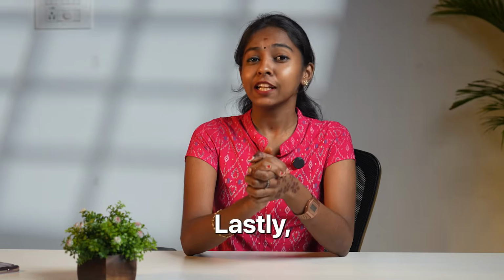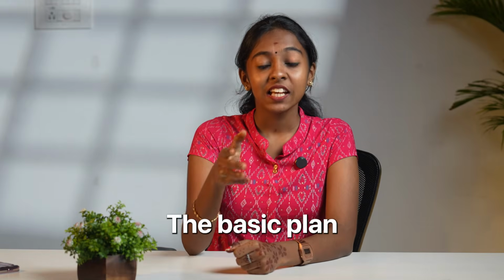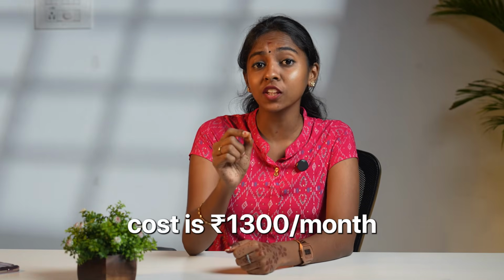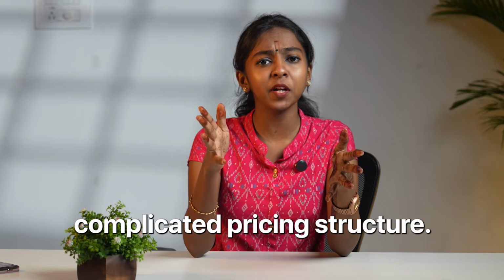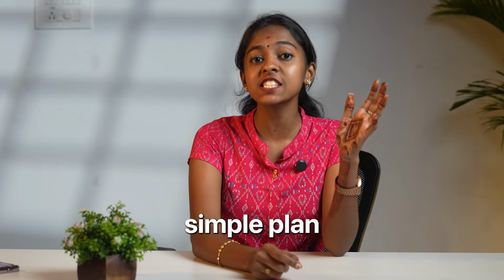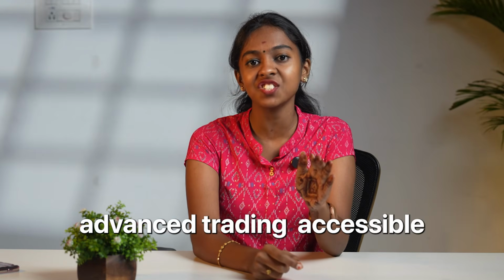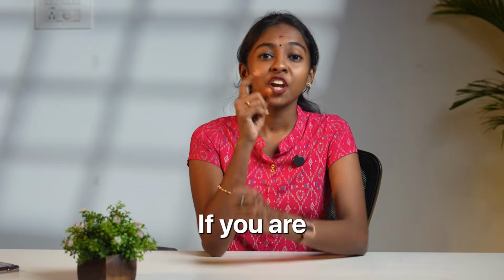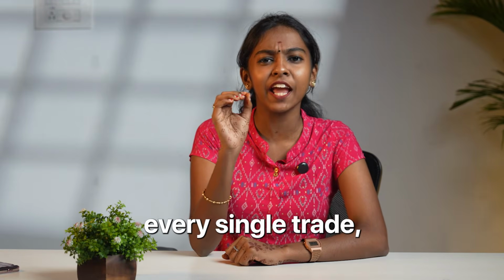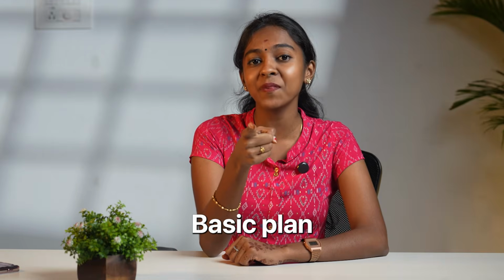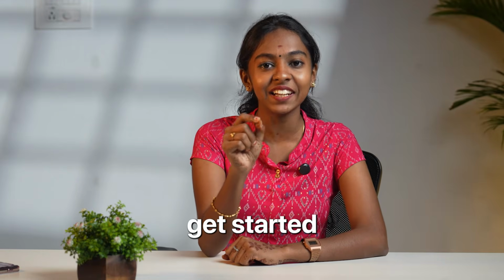Affordable entry point. Lastly, let's talk about the cost. The Basic Plan costs $1,300 per month. Plus, there are no hidden fees or complicated pricing structure, just a clear, simple plan that makes advanced trading accessible to everyone. If you are ready to automate your trading and stop manually executing every single trade, the QuantMan Basic Plan is the perfect way to get started.